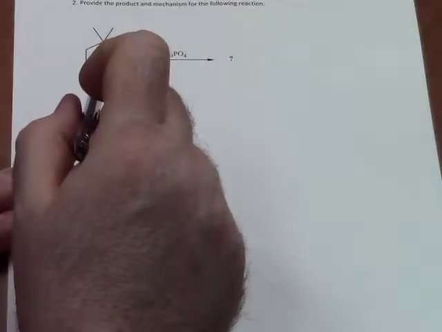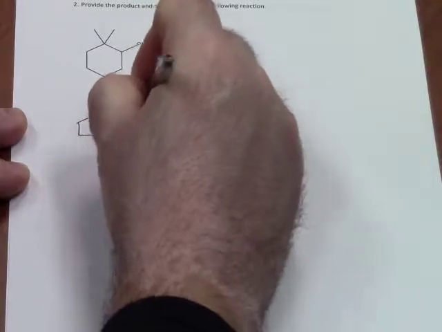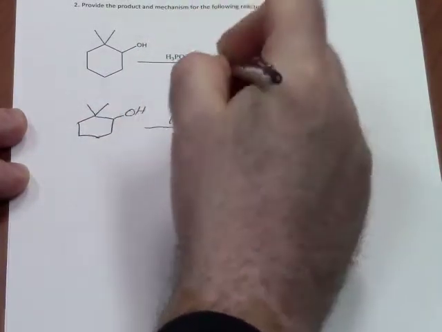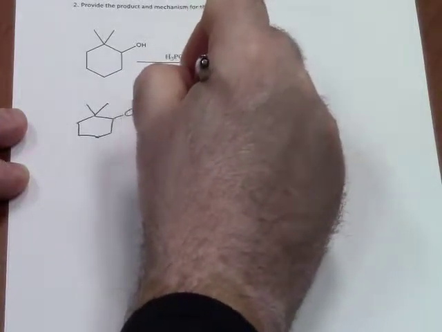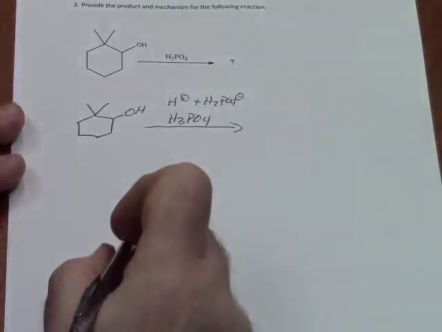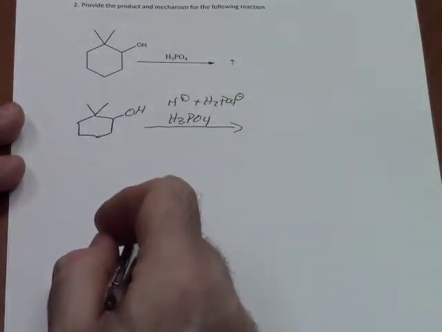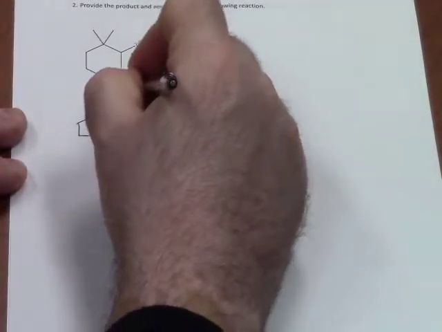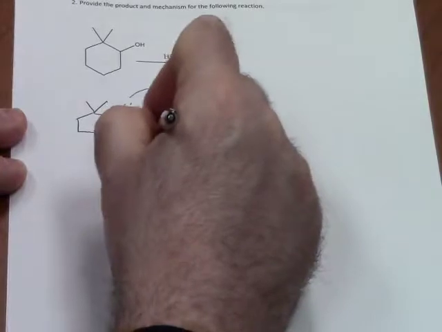Question 2 said, provide the product and mechanism in the following reaction. So again, very important, redraw your structures. So here we have a secondary alcohol. We have H3PO4, which we can think of as H plus and H2PO4 minus. It's another one of those acids that we talked about being a dehydrating acid, so it will protonate the alcohol, and of course this is a reversible step.